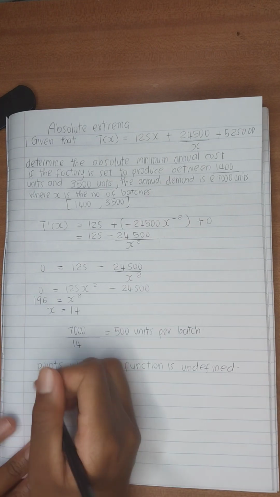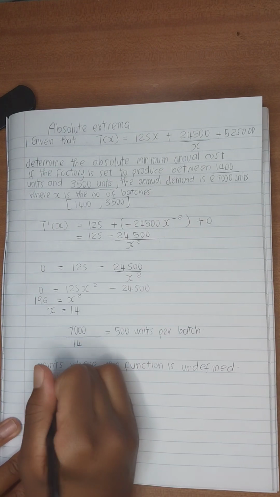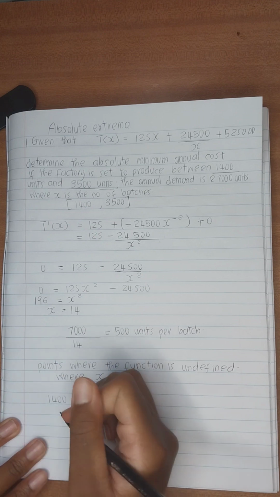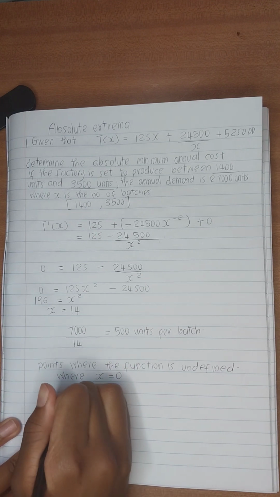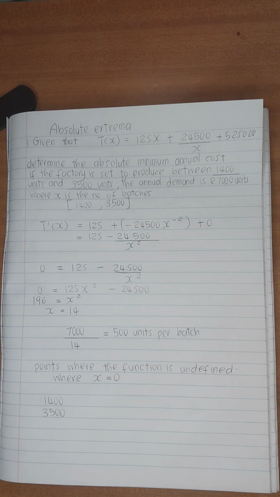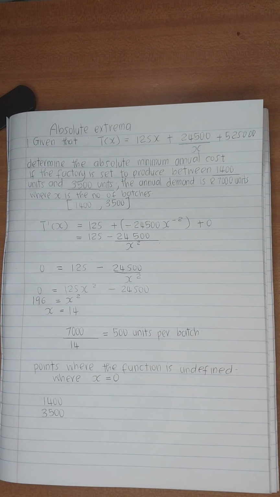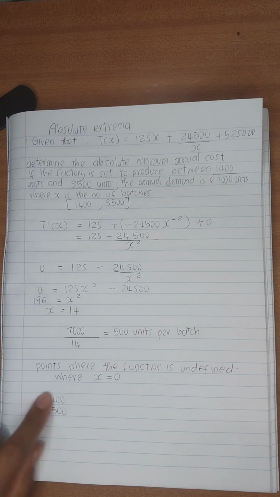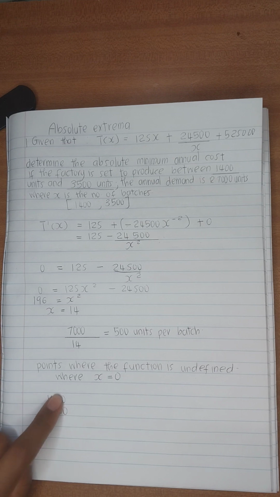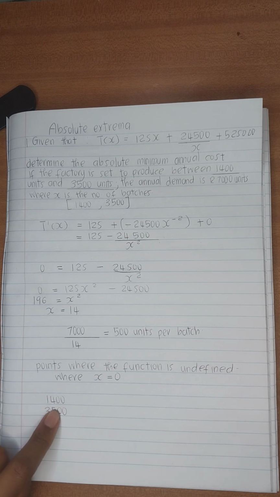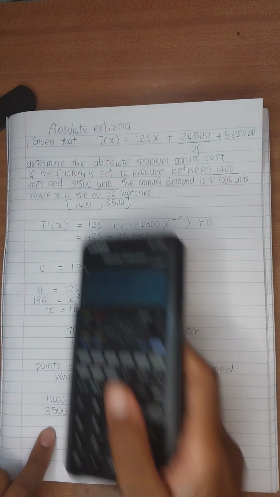Okay, and then you'll take your points, 1,400 as well as 3,500. To know how many batches will be made up of these units, you need to take your 7,000 demand and divide by 1,400, and you have 5 batches.